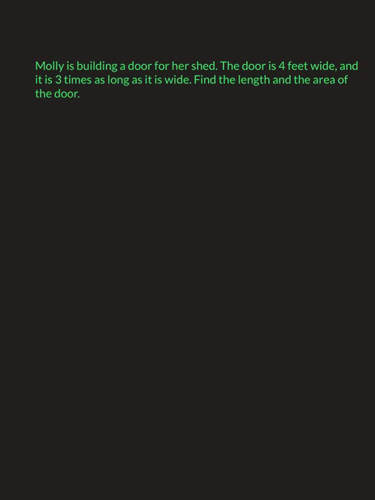Alright, so guys, we are reviewing for our mid-module assessment that we're going to be taking tomorrow. So please pay extra special attention to this EdPuzzle, because it will help you a lot with your assessment tomorrow. Alright, so the first problem we're looking at says Molly is building a door for her shed.